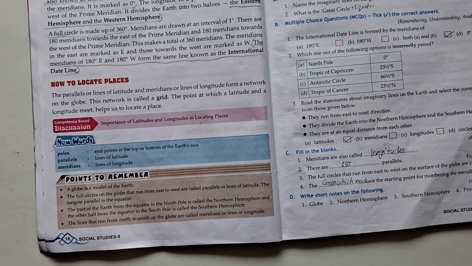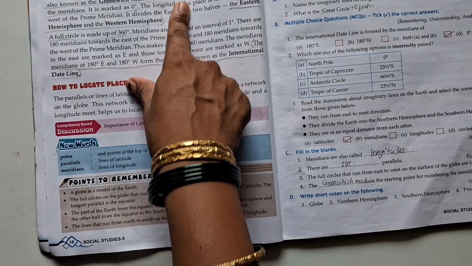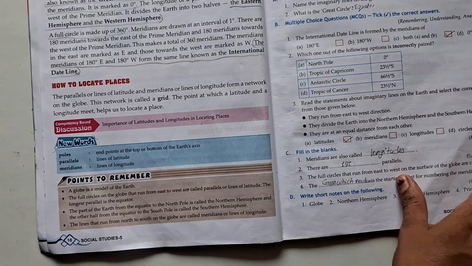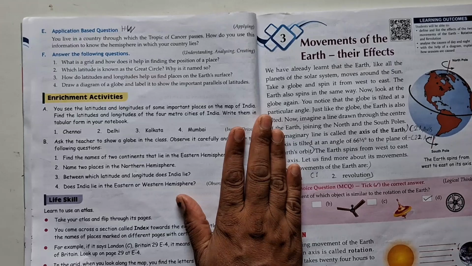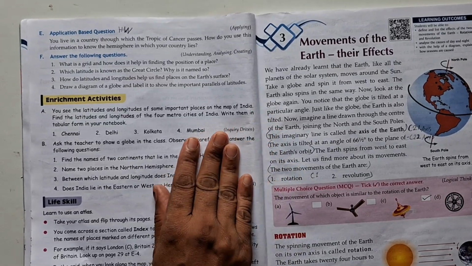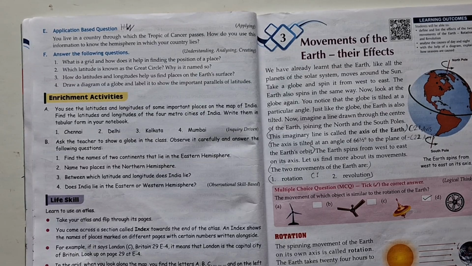Okay, page number 16. Inside, numbers of meridians, the prime meridian, here you can see. Okay, here is our answer. Then turn to page number 18. Next one, application based question. You live in a country through which the Tropic of Cancer passes.